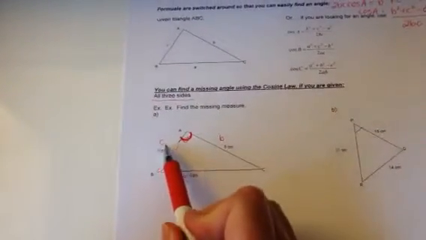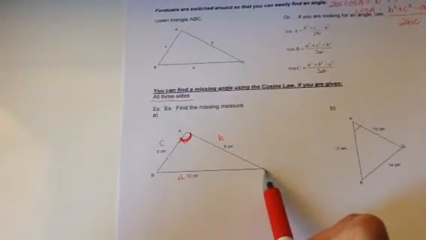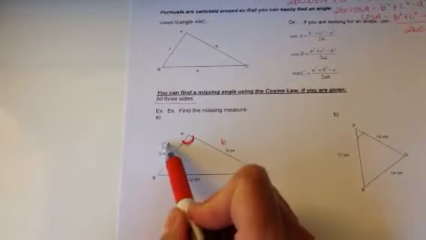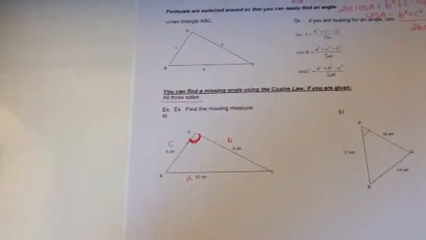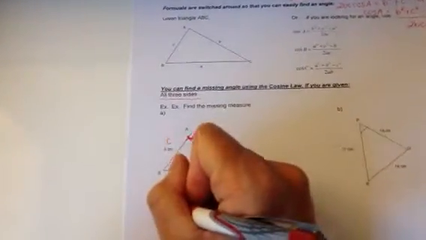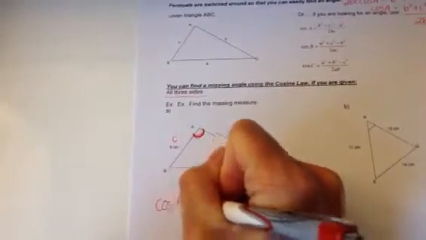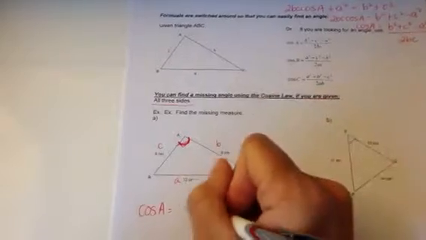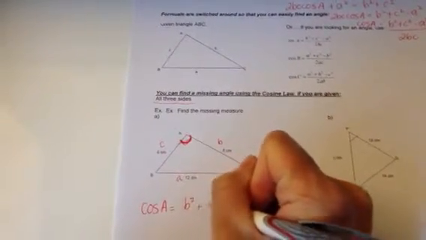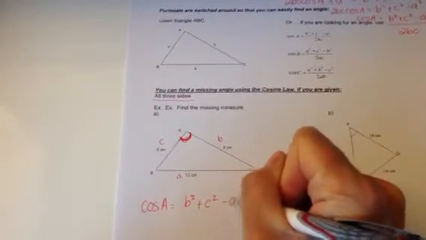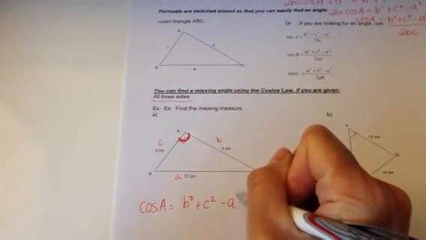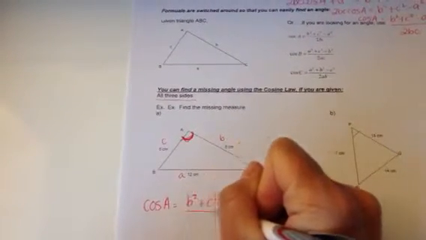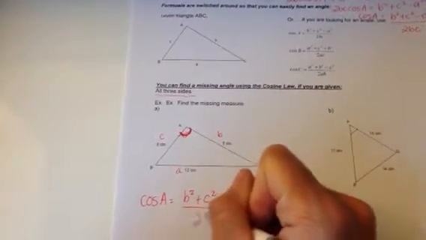Remember, you find your sides by looking at where the angle is, and the opposite will be that same letter. Okay, so we're looking for cos A. So cos A is equal to the b squared plus the c squared minus the a squared over 2bc.